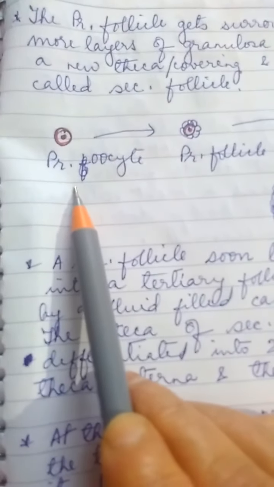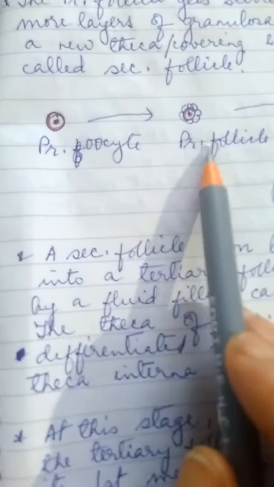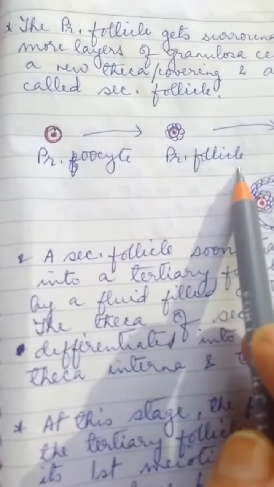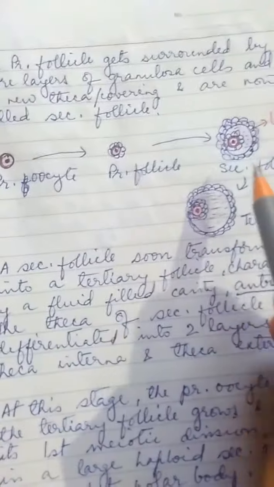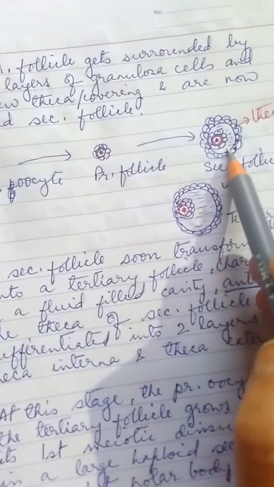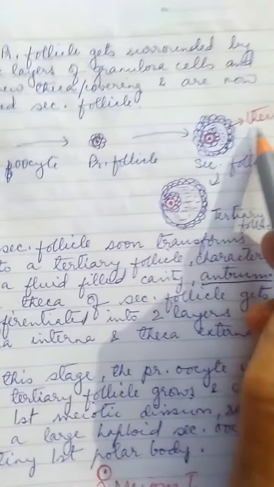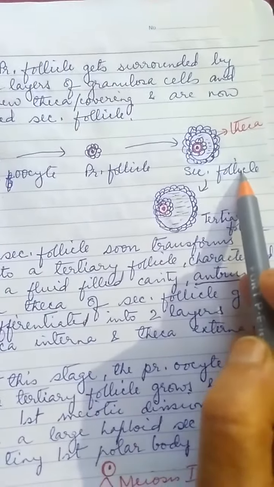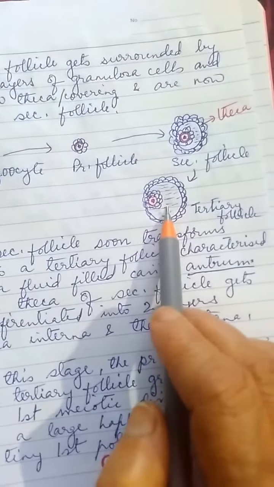This is the primary oocyte. When the primary oocyte gets surrounded by a layer of cells, it gets transformed into a primary follicle. When the primary follicle gets surrounded by more layers of cells and has its own covering called theca, the structure is a secondary follicle.